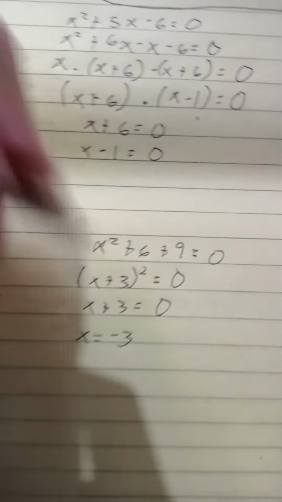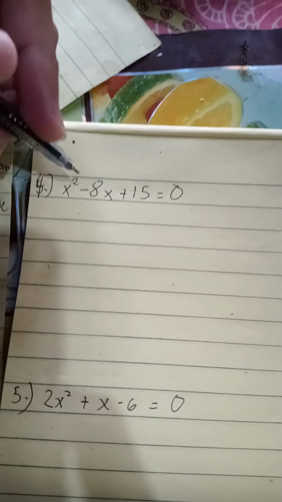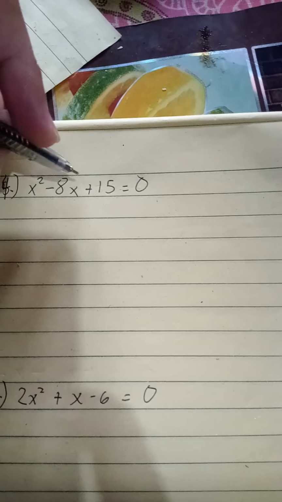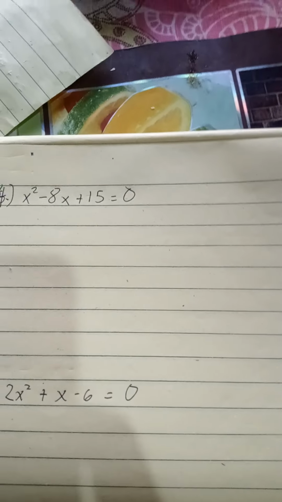Final answer. Next is number 4. So our question here is x squared minus 8x plus 15 equals 0. So we write the expression: x squared minus 8x plus 15 equals 0.